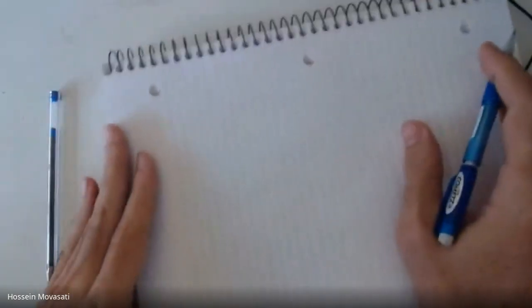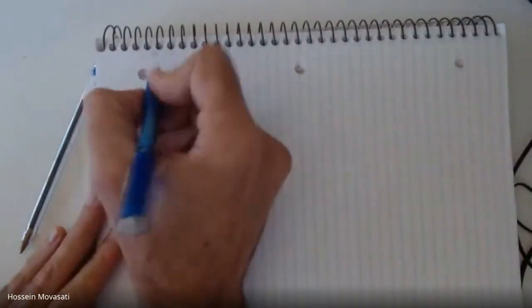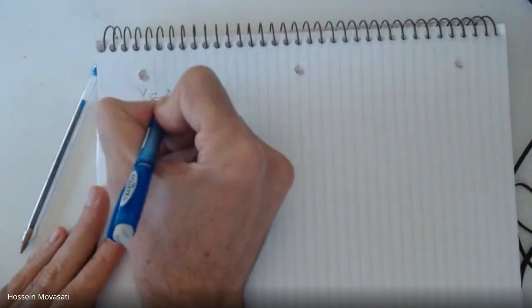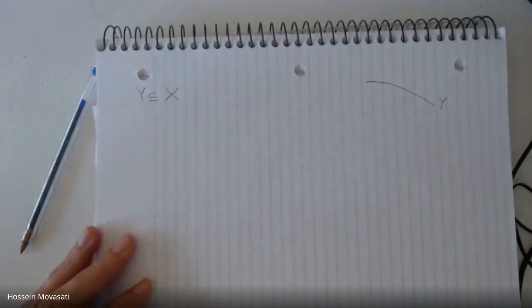So we have this subspace Y in X. Just imagine maybe a submanifold, but not necessarily a submanifold.